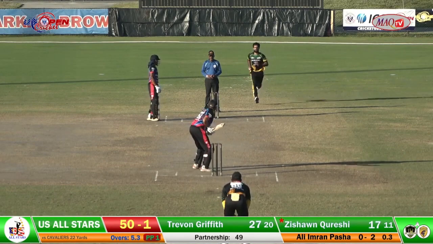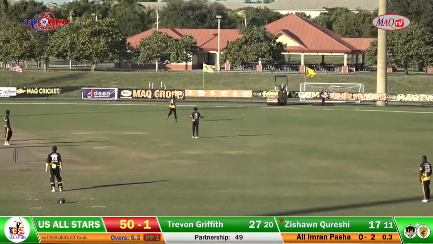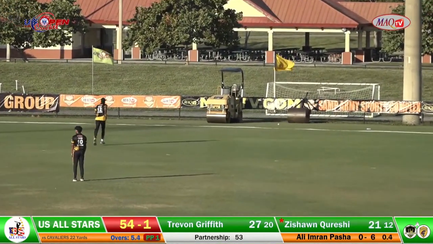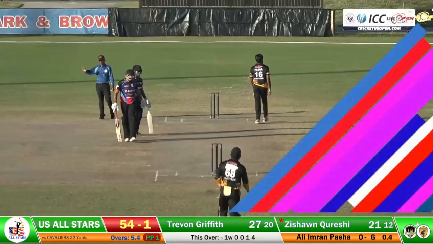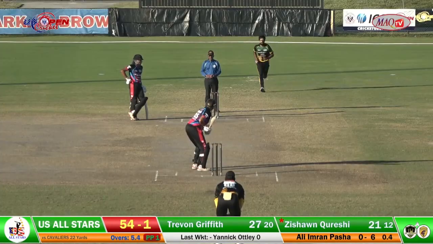Let's see. Pasha to Kurishi. He drives. Beautiful shot through the offside for 4. That's the kind of shot you want to take your girlfriend to see. That's 4. That's 4 more. 54 for 1. Both the guys in this mood.